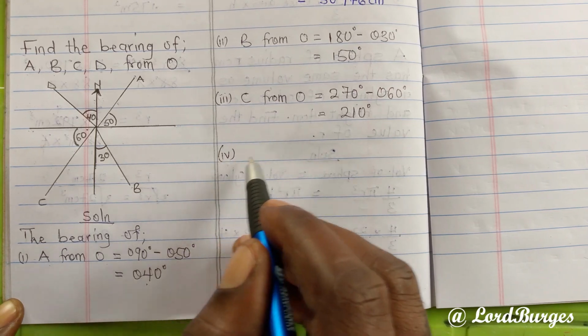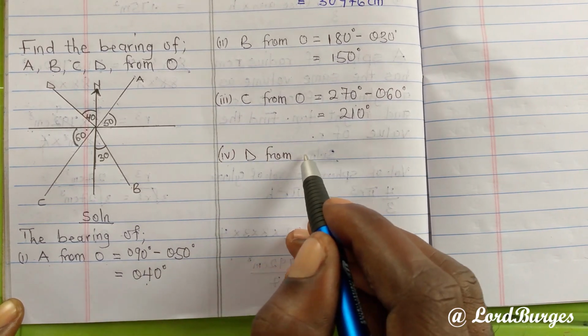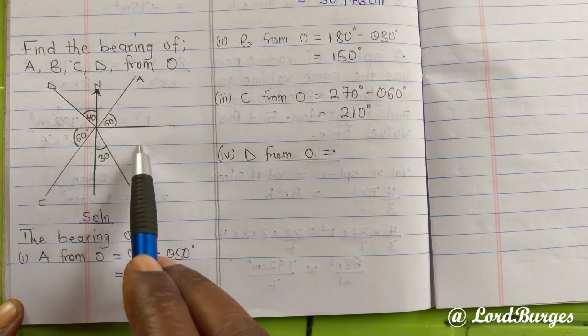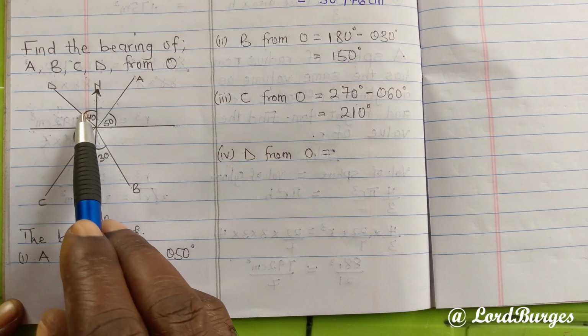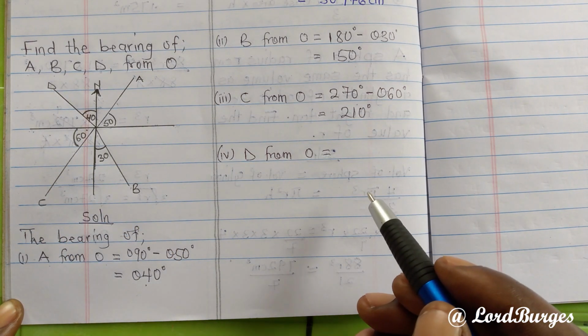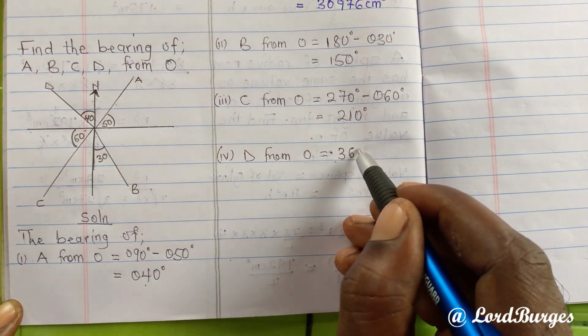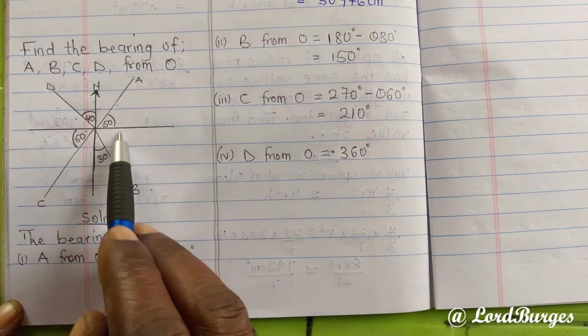Then IV, that is D from O. From the north round back to the north is 360. But we didn't complete the whole circle.